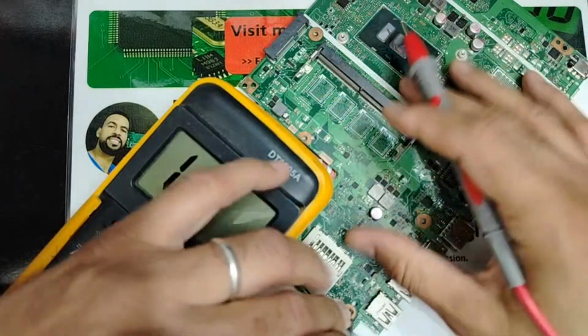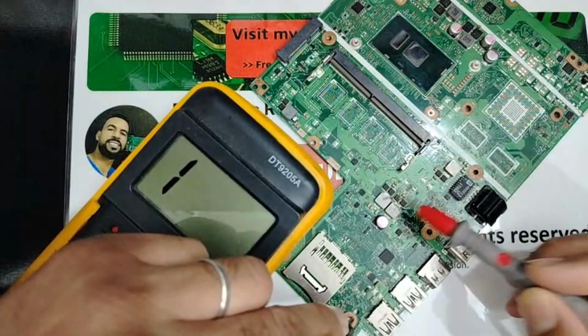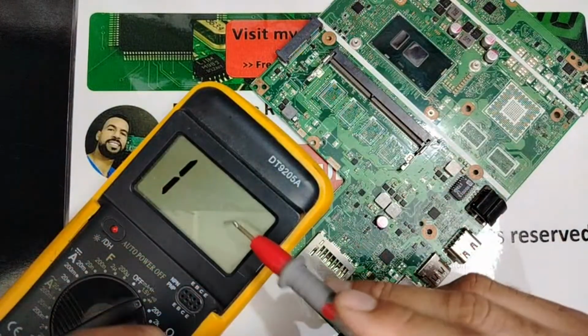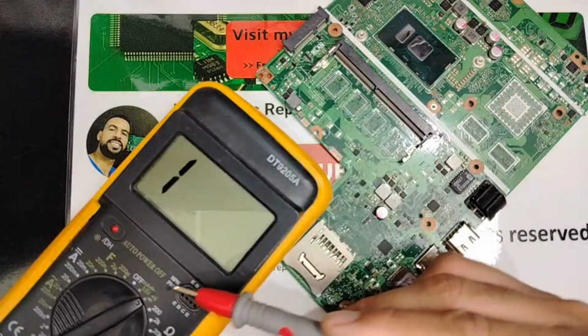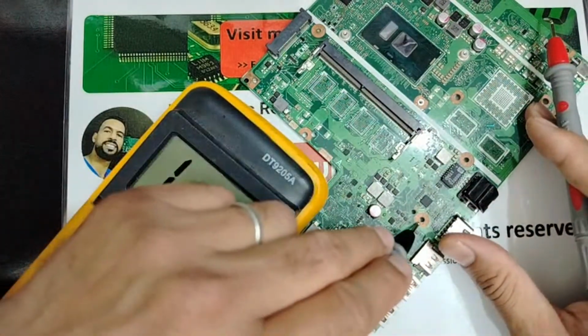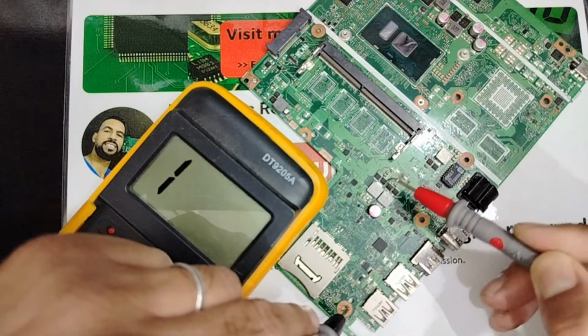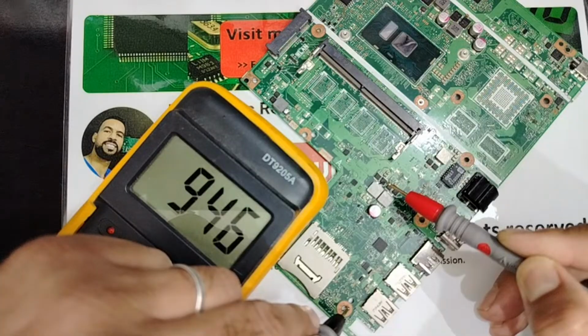Okay, my friends, so this is the circuit. Remember, this is the circuit. If I check now, the multimeter is in the continuity option. As you can see, the multimeter is in the continuity option. One probe in the ground here or here. If I check these inductors, you see, no continuity, we get a high reading.